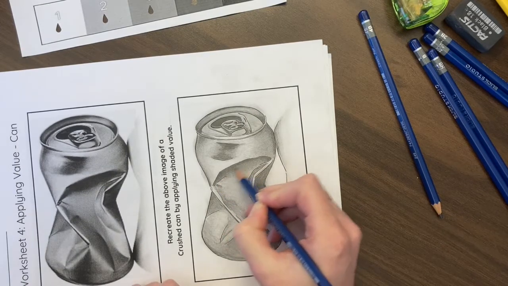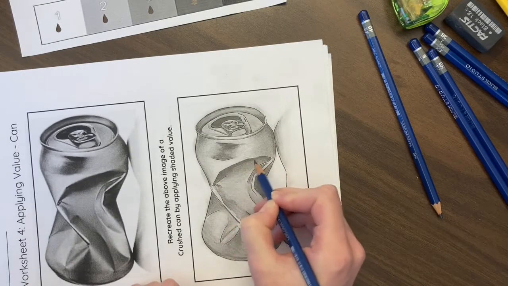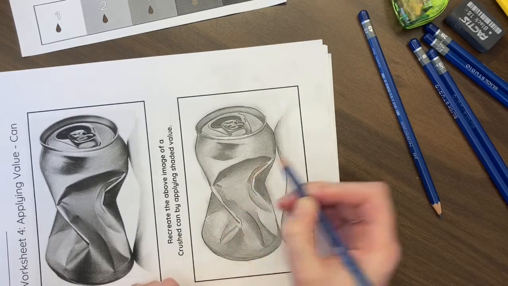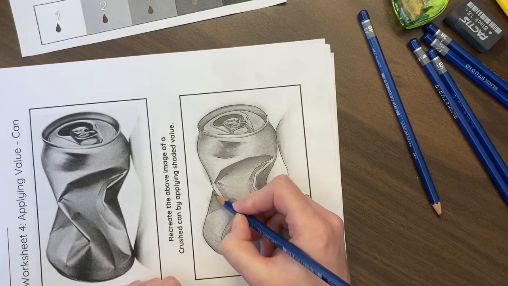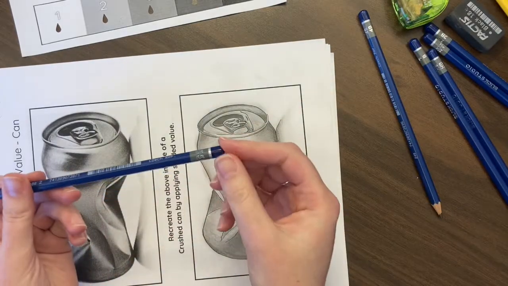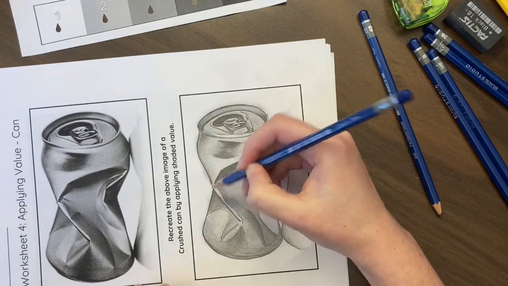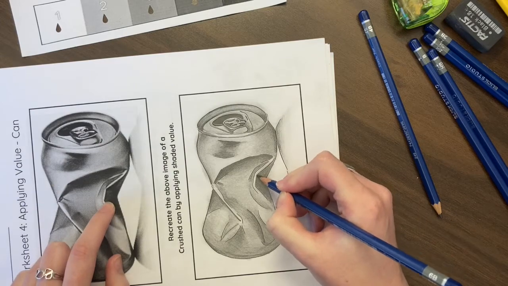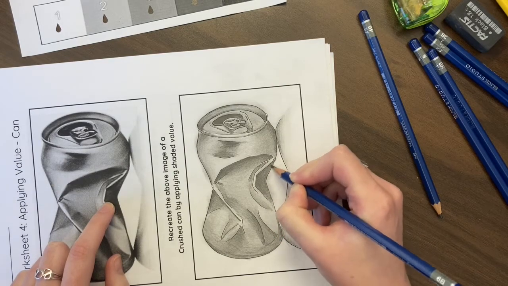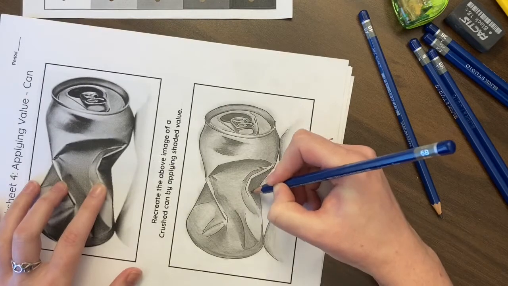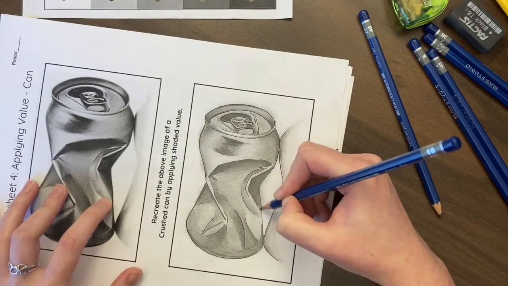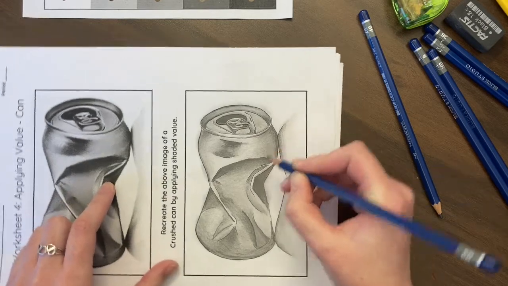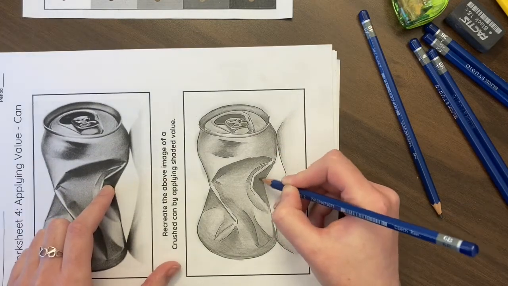And this is the scariest part. I see a lot of people who are just too nervous to go dark. It feels serious, right? Because it is. What if the 6B stains the paper a little bit? I can't always get it to be a really bright white again. But in this case, I don't really need to, right? In some of these areas, I just have to be very careful that I'm putting it in the right spot and I'm not accidentally filling in this highlight with a color that I don't intend.